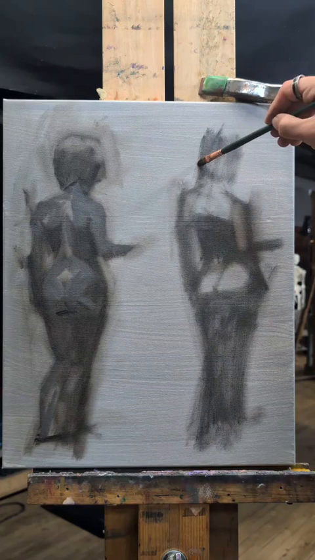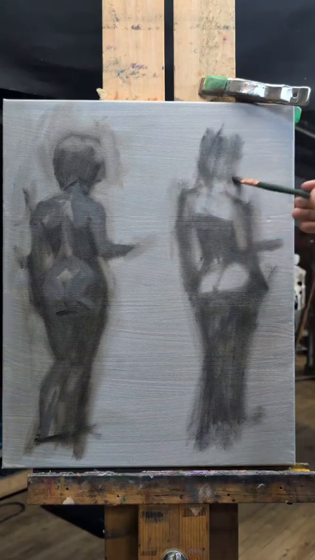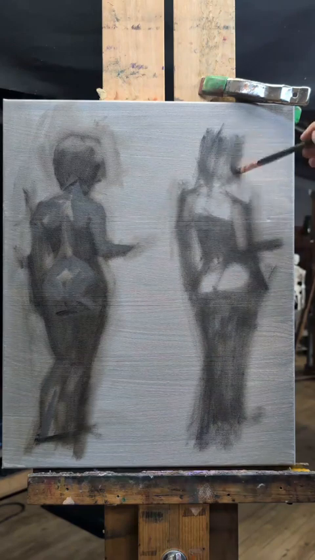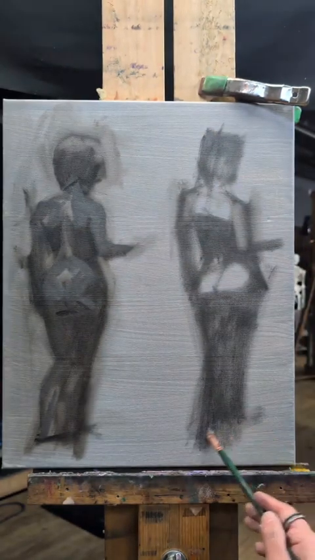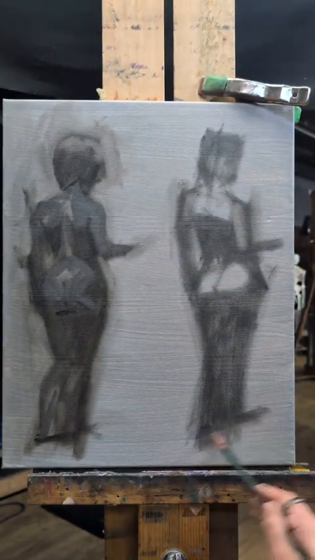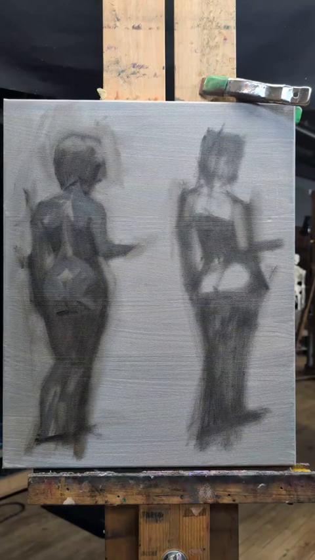I can put in a general angle where that hair is. I want to make sure I have a boundary set for where the feet are. And at this point of the drawing, we could probably start drawing out some more lights.